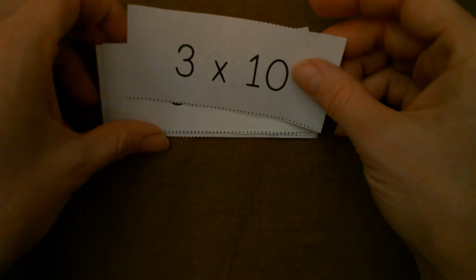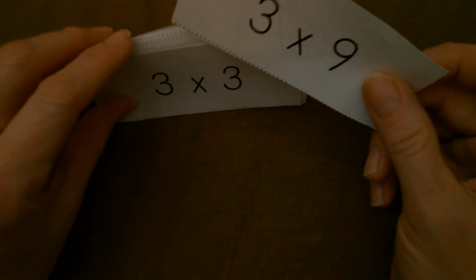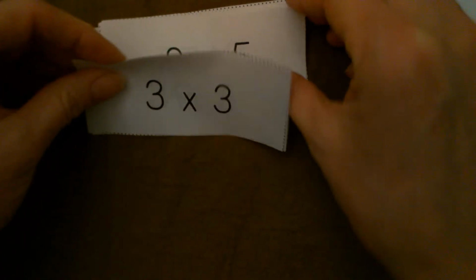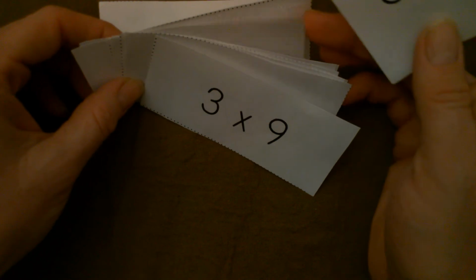3 times 10 is 30. 3 times 4 is 12. 3 times 9. Ooh, 3 times 9, that's a tough one. 21? Oh, I got it wrong. Put it back 3 cards. I'm just going to put it right here. 3 times 3 is 9. 3 times 6. Oh, 18. Now I can go back about 7 cards because I got it right a couple times at that one spot.